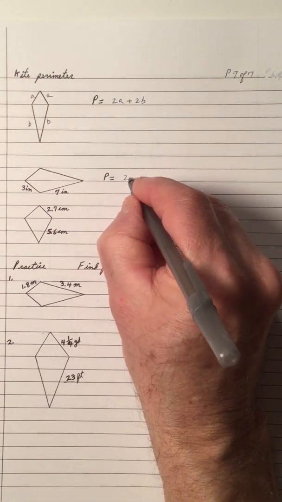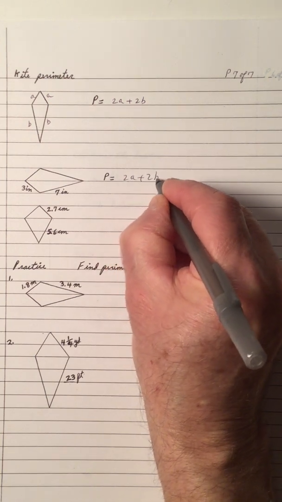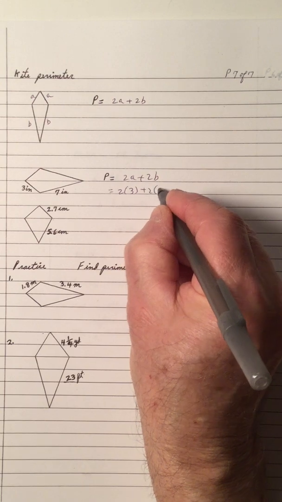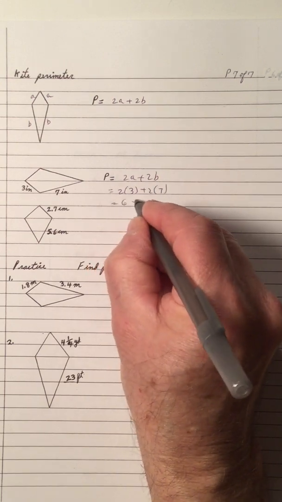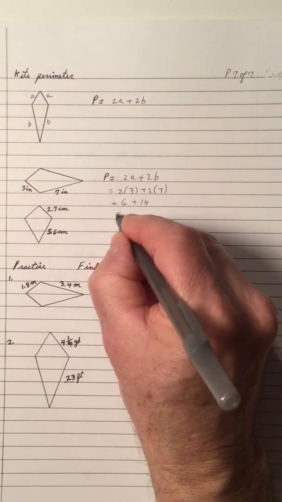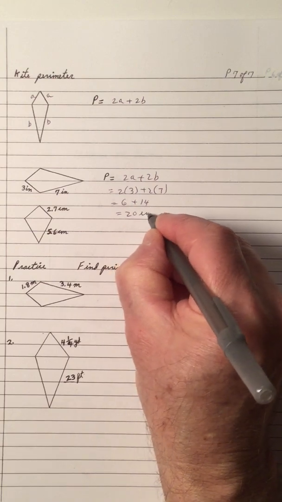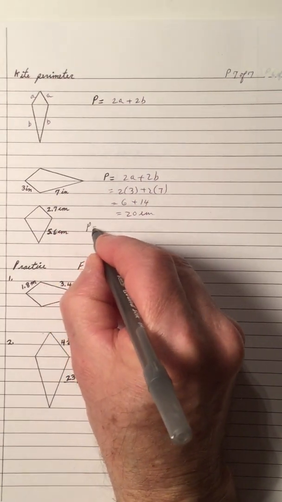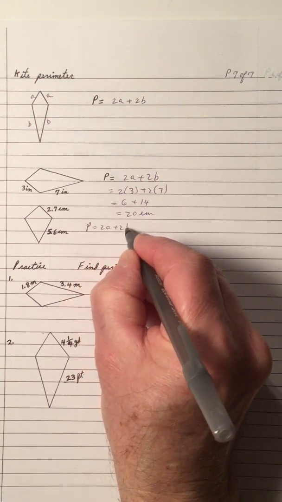So a kite has a 2A and a 2B. So it's 2 times 3 plus 2 times 7. 6 plus 14 is 20. So that's 20 inches.